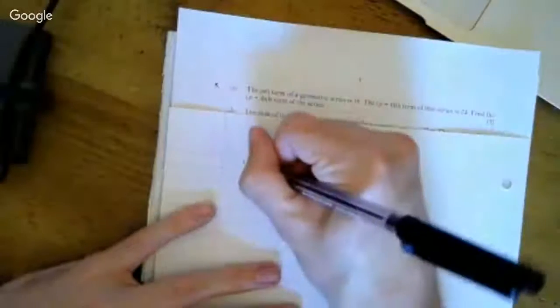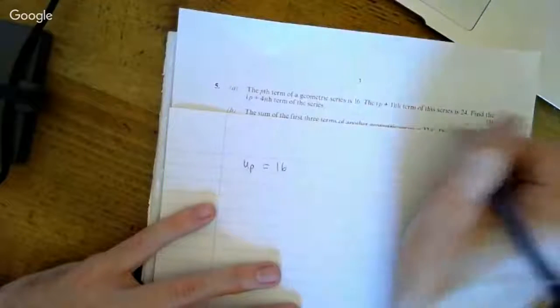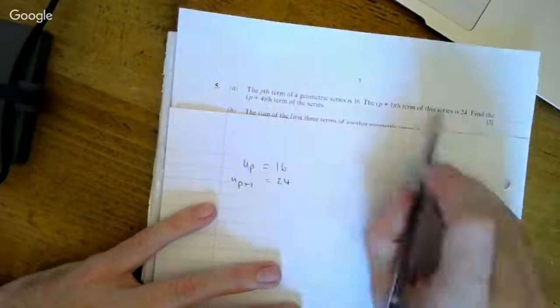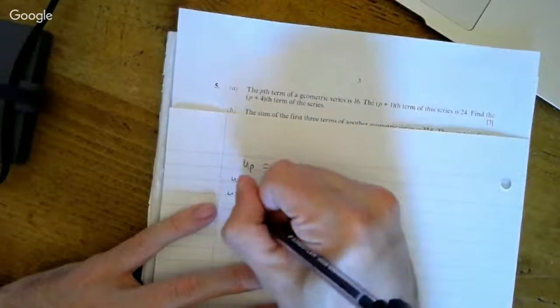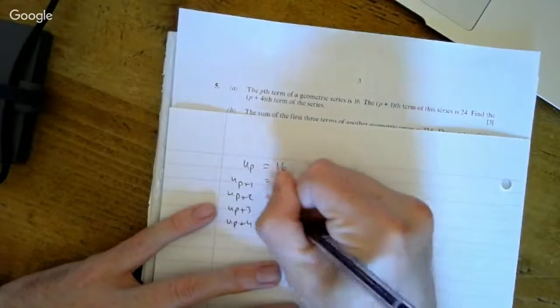So I'm going to write that as u_p is equal to 16. It says the p plus 1th term is 24, so that's u_(p+1) is 24. Find the p plus 4th term of the series. So u_(p+2), u_(p+3), u_(p+4). I need to find that one there.